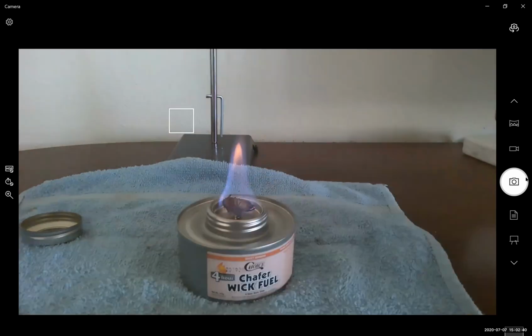Oh, do you see it? Do you see that color? This one's good to see. This one you can really tell. Okay.